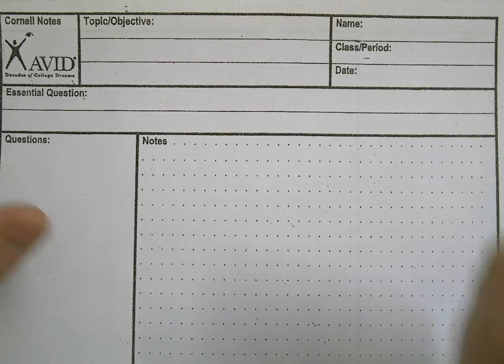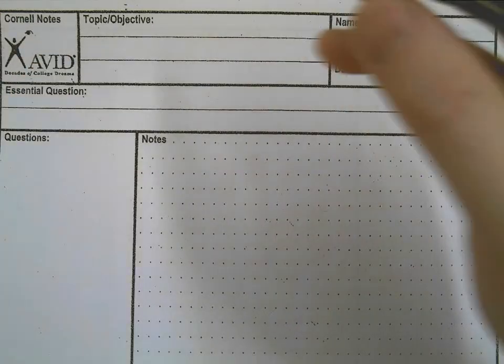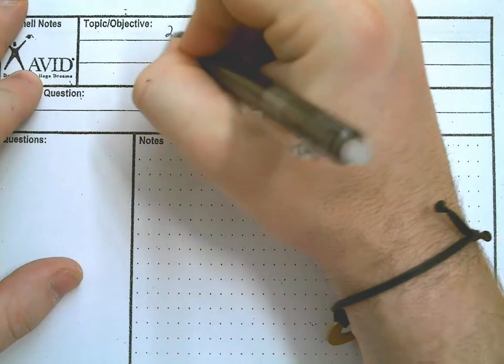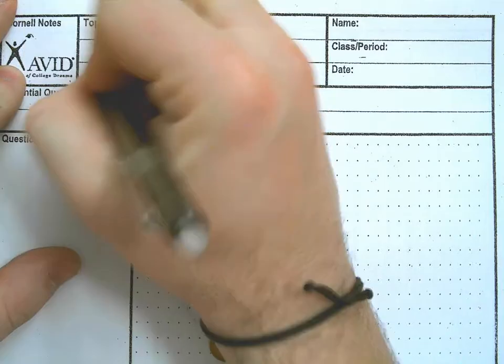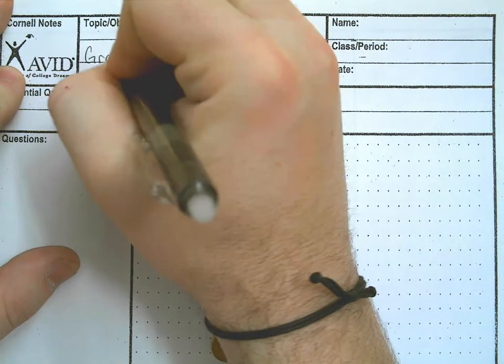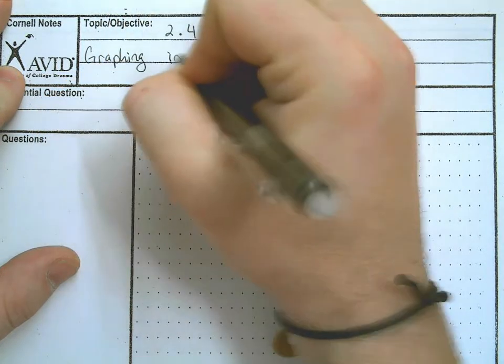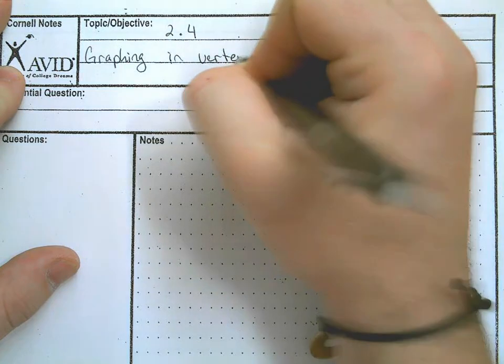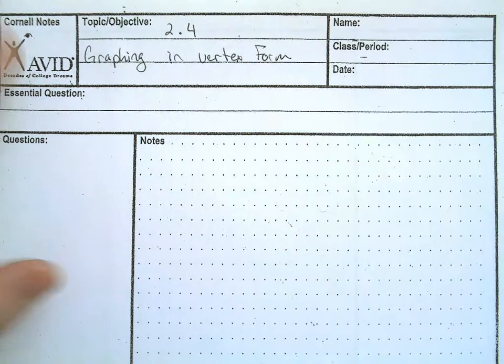In this video, we'll be looking at section 2.4, graphing in vertex form.